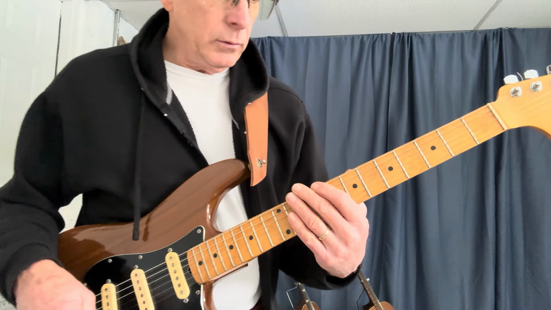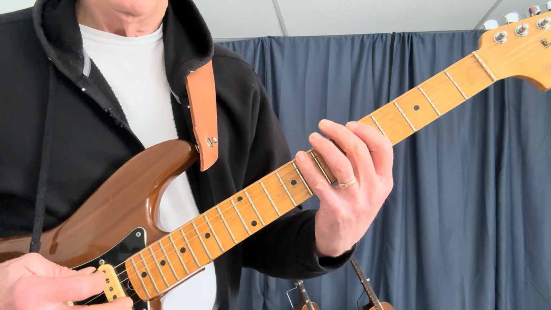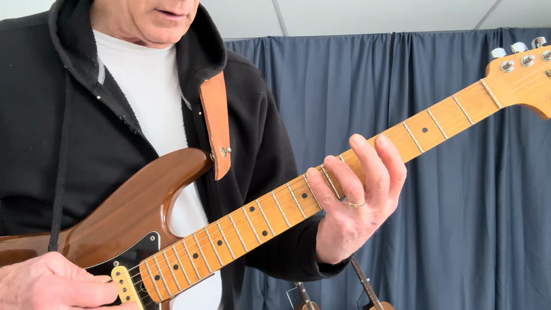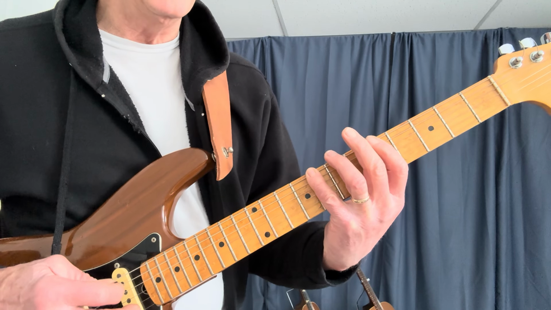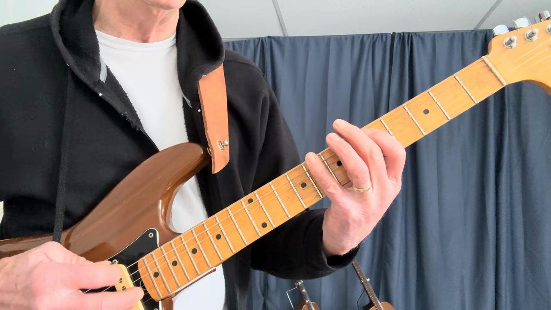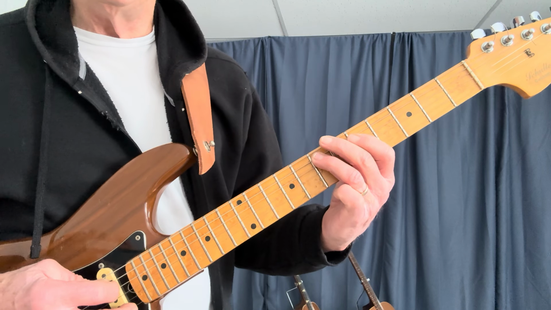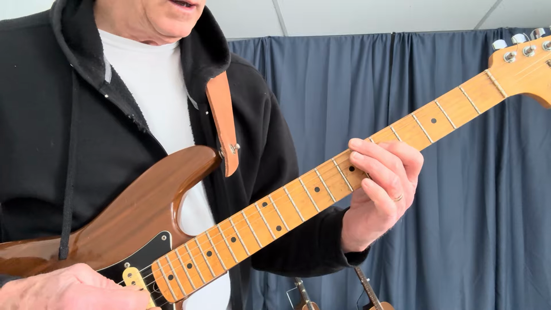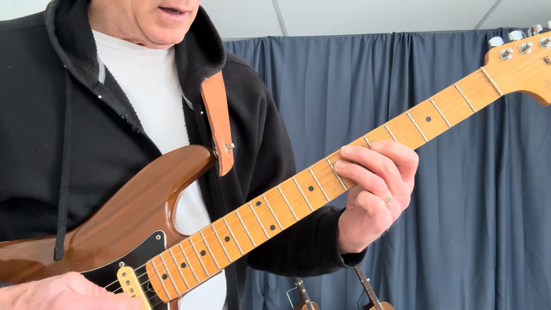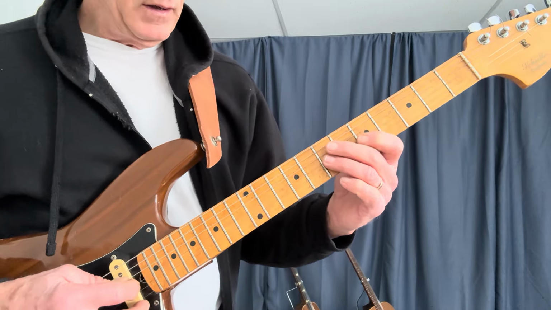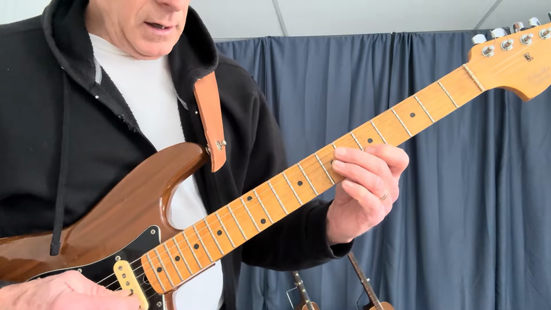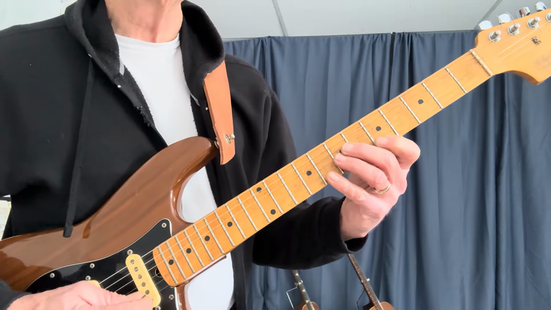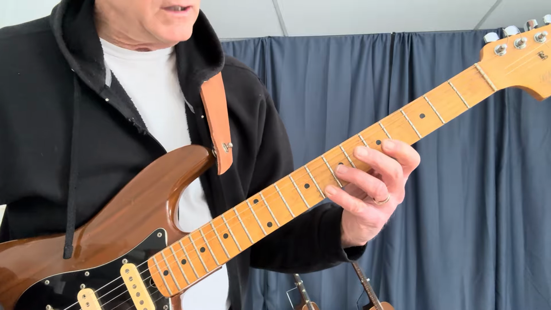So slow, sequence 2, 1, 2. C, that's the second note. Second note, first note, second note. Now D becomes my second note. D, C, D, E, D, E, G, E, G, A, G, A, C, A, C, D, C, D, E, D, E, G, E, G, A, G, A, C, A, C.